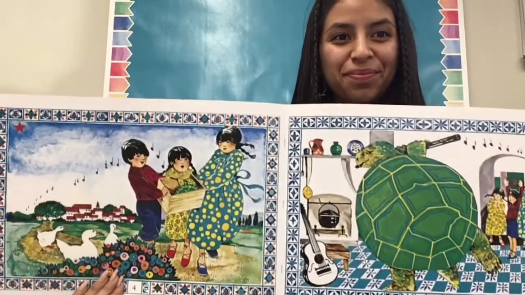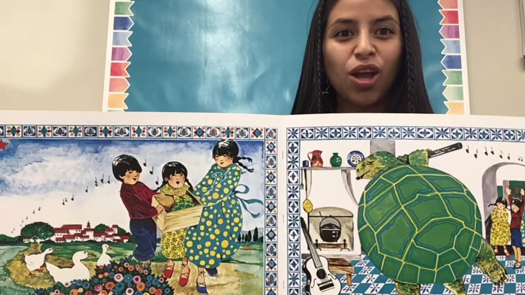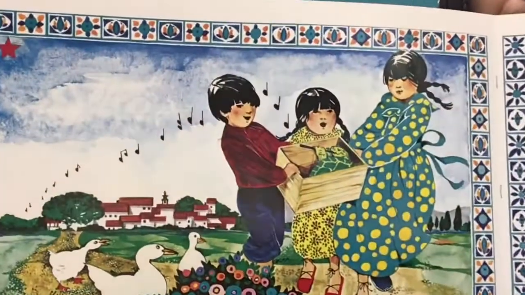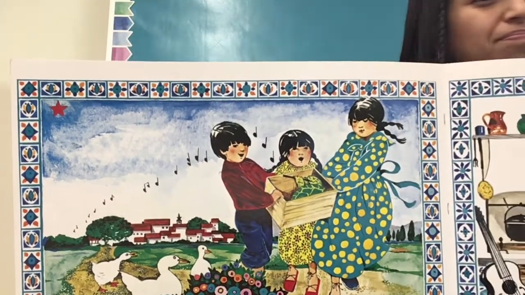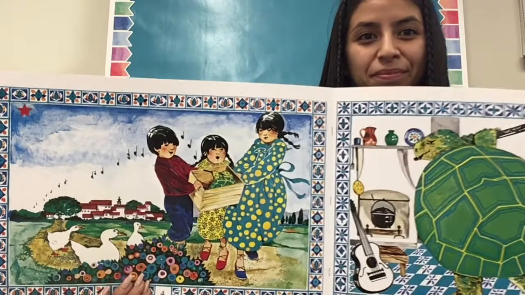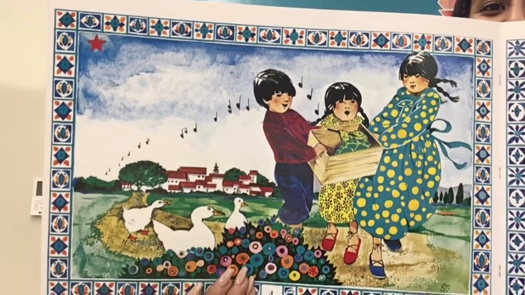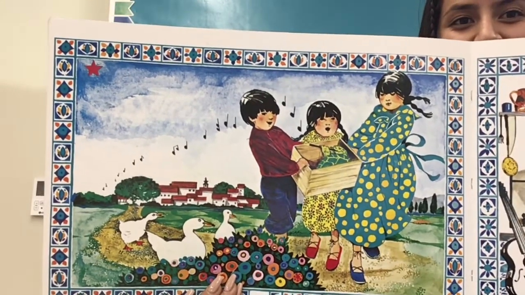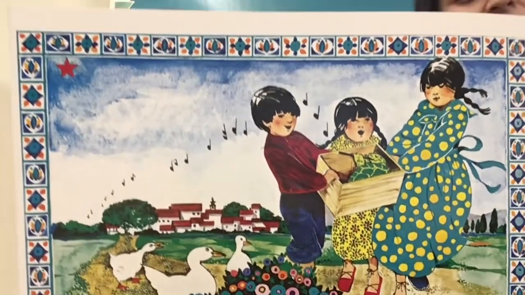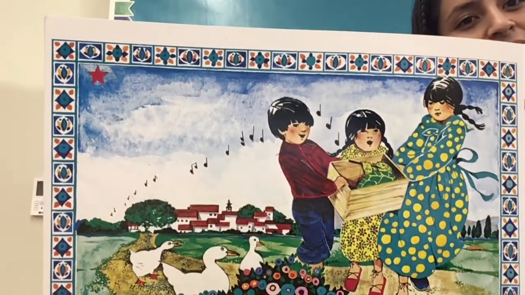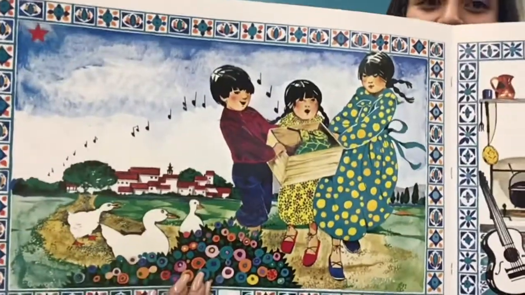La Tortuga came out of her hole. Thump! The children picked her up, put her in a box, and carried her home. "She will taste fine in the soup," they said. La Tortuga did not want to be in the soup. I hope my flute can get me out of this trouble, she thought. So, inside the box, La Tortuga began to play on her flute. She played the flute until the children reached their home.